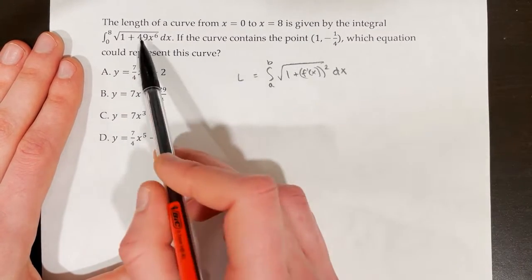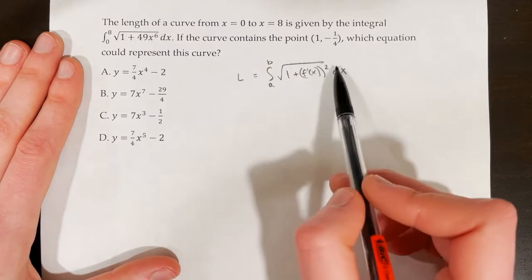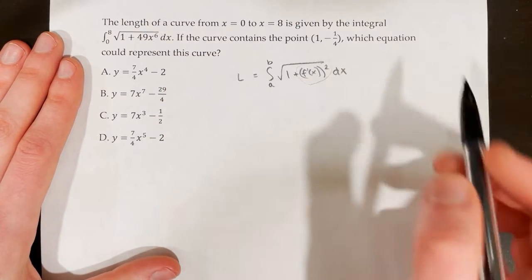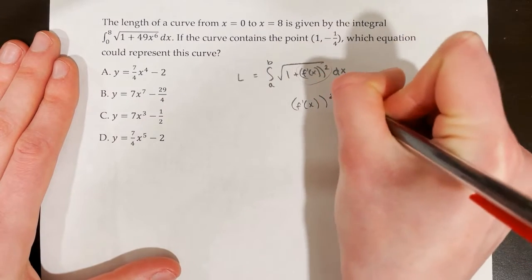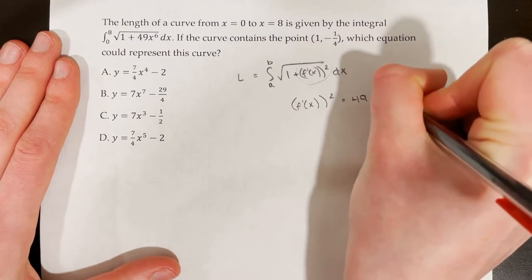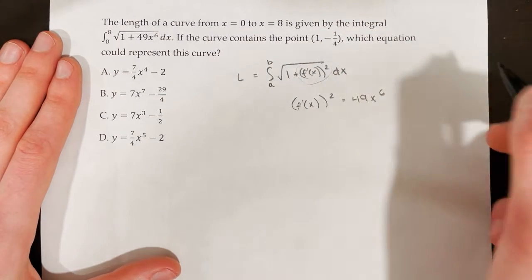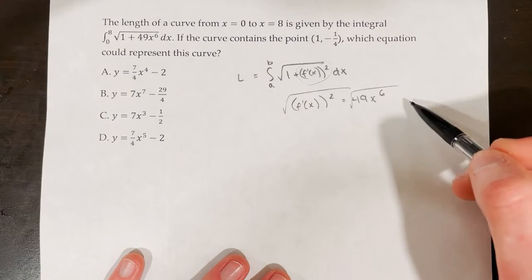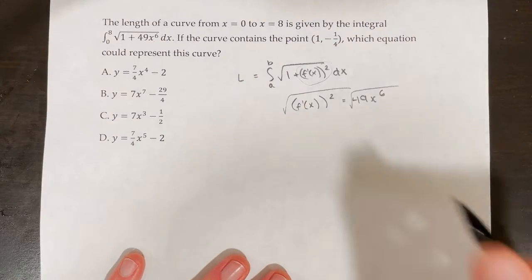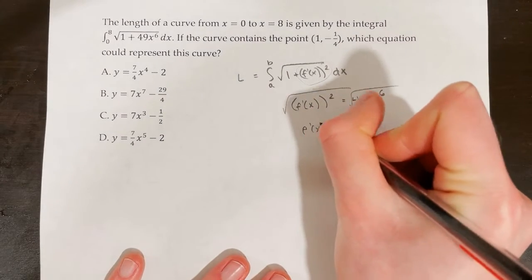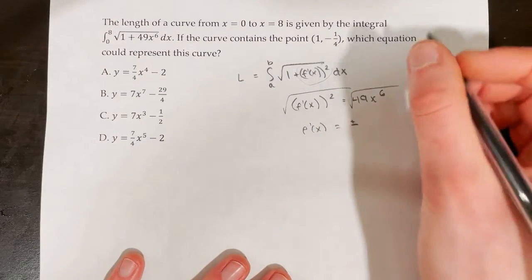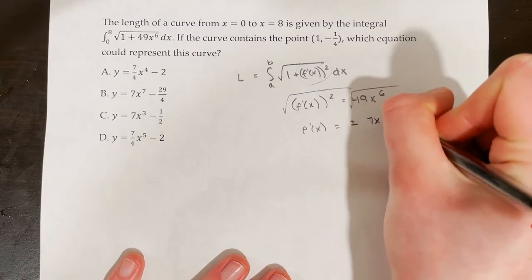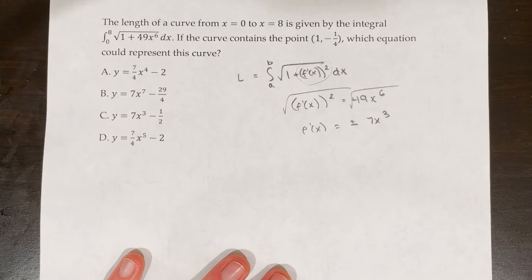Now, we see that they have 49x to the 6th, so this must be f prime of x squared. So I'm going to say f prime of x squared is equal to 49x to the 6th. Now we can square root both sides, and we would typically want to stick a plus or minus on there. So we would say f prime of x is equal to plus or minus the square root of 49x to the 6th. Well, square root of that is going to be 7x cubed. So we're looking at plus or minus 7x cubed to be f prime of x.